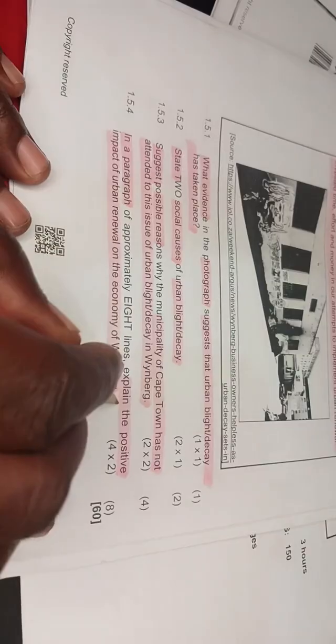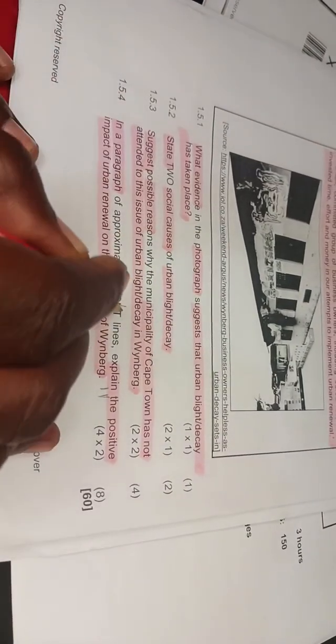That's basically what we are talking about. It also reduces crime. That's correct. Okay. What else can we talk about? It also improves infrastructure. So those are some of the things that you can actually talk about. Thank you so much, guys. I think we are done with the 2025.